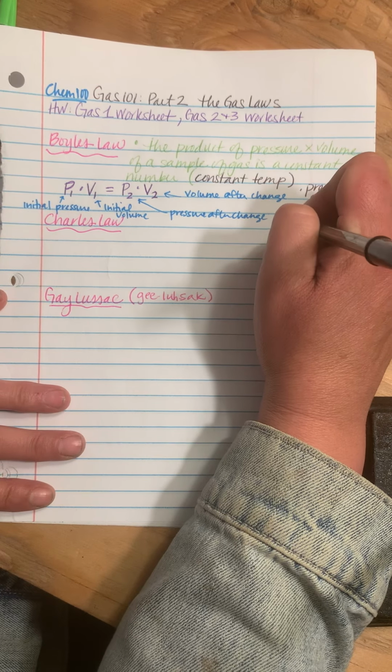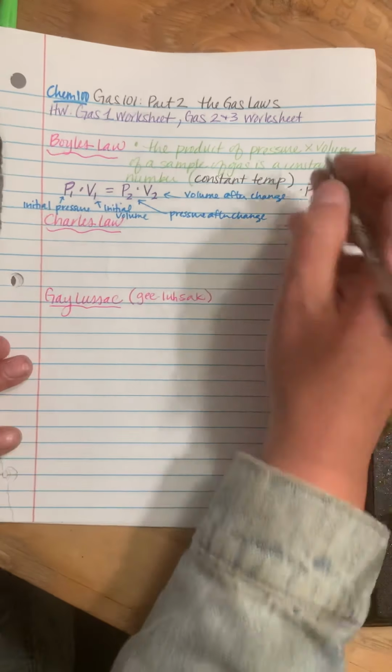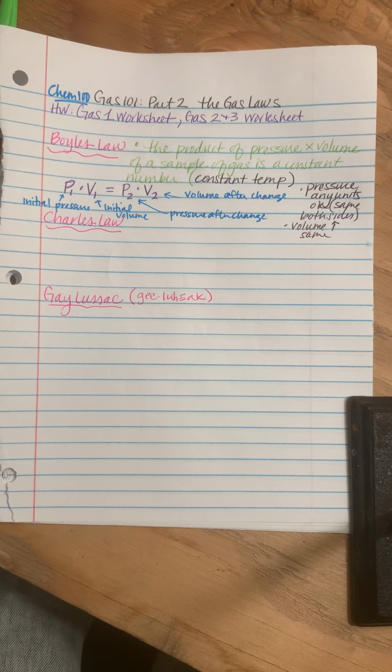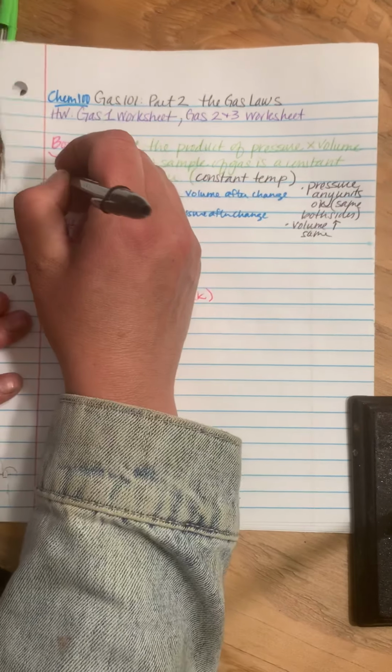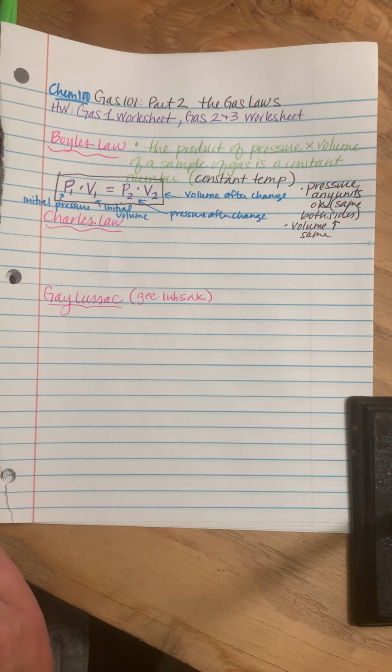And volume is the same way. You can use any units for volume: milliliters, liters, cubic feet, cubic centimeters. It just needs to be the same on both sides. Okay, so this is Boyle's Law: P1 times V1 equals P2 times V2. And like I said, we'll do some calculation examples in our part 3.